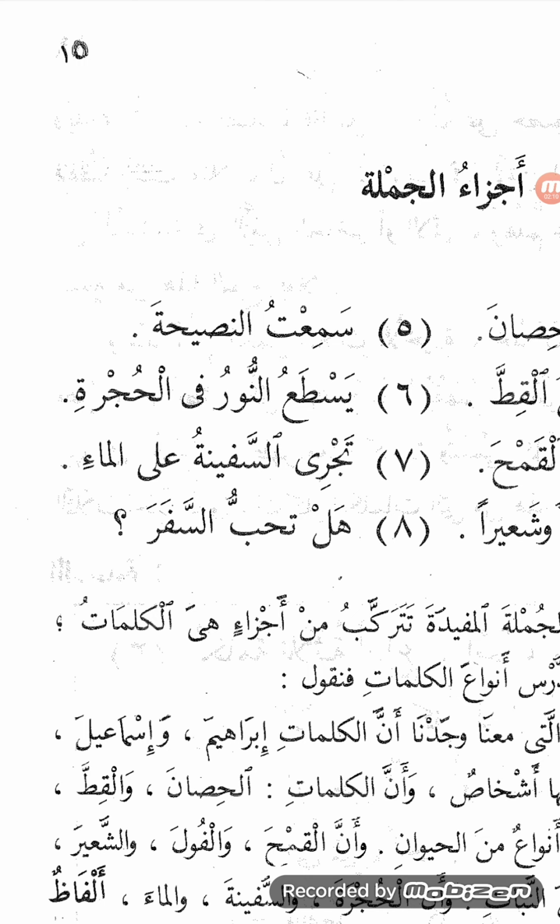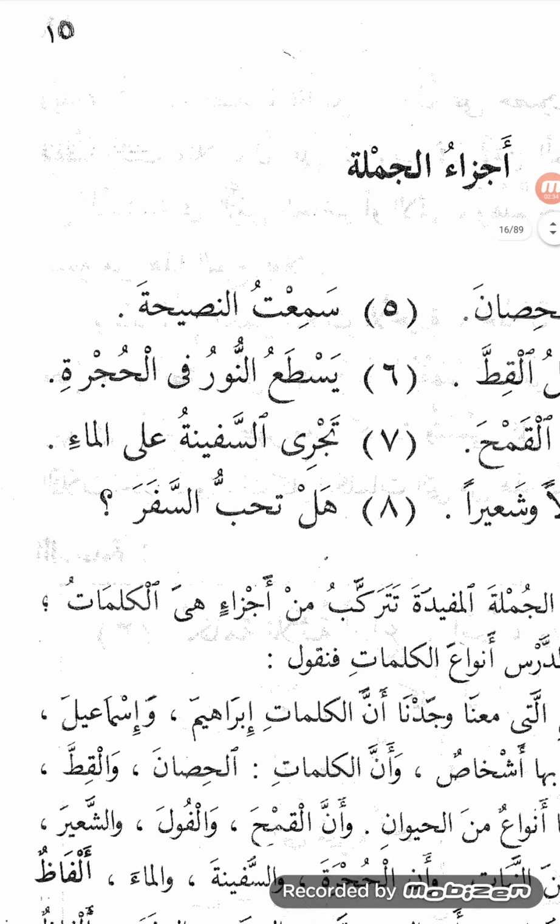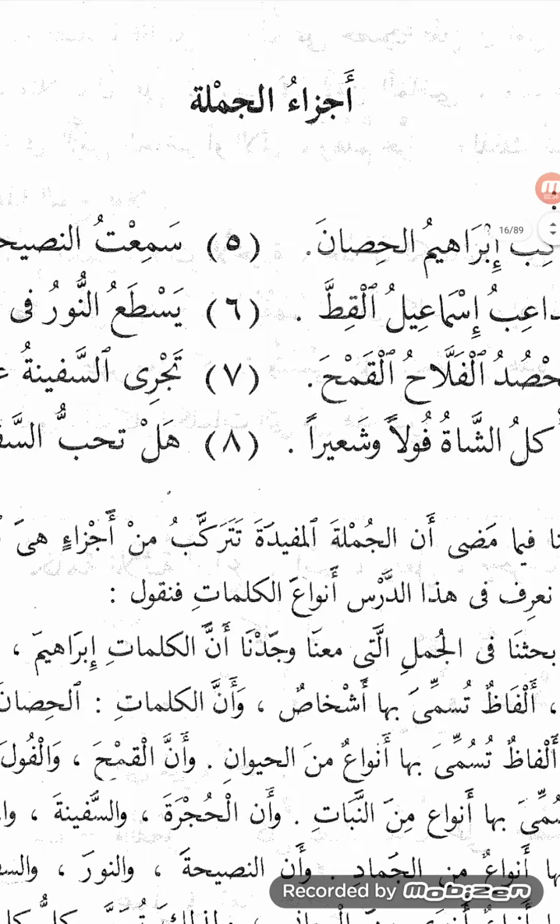Seventh example, تجري السفينة على الماء. The ship is moving on the water. تجري, moving. السفينة, the ship. على الماء, on the water. Eighth example, هل تحب السفر؟ Do you like to travel? السفر, to travel. تحب, you like. هل, do.